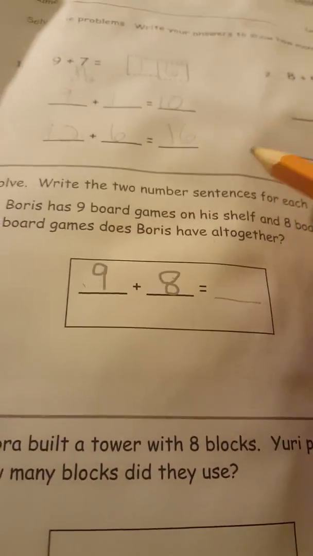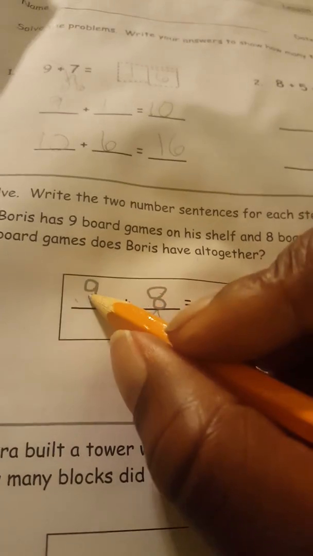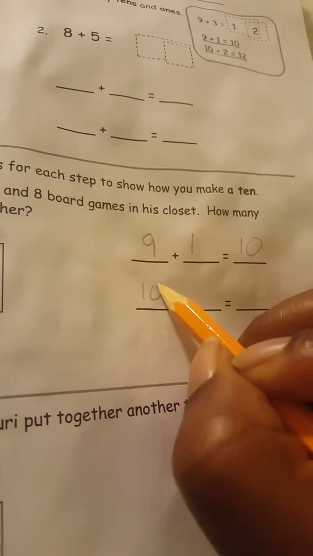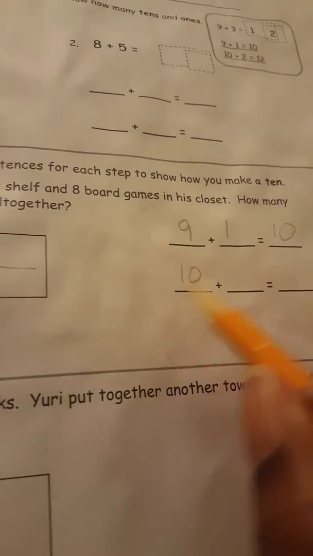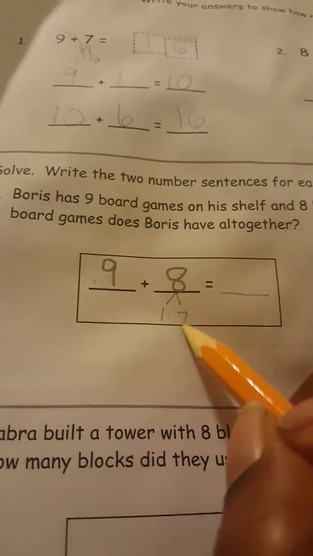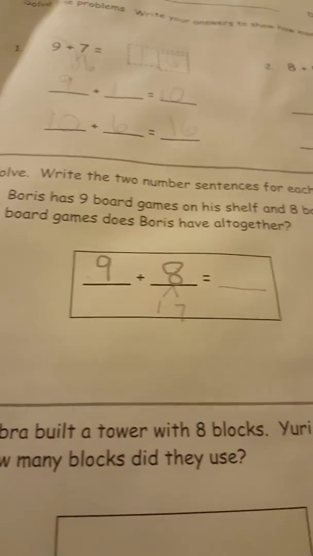Remember, I draw my number bond from the smallest number between the two numbers, and that number is 8. All right, so I know that 9 plus 1 equals 10. I'll go ahead and do that. 9 plus 1 equals 10. And remember, 10 will be the beginning of my next number sentence. So 10, all right. So 1 plus 7 equals 8. There's my number bond. These three numbers are bonded together. So 1 plus 7 equals 8.